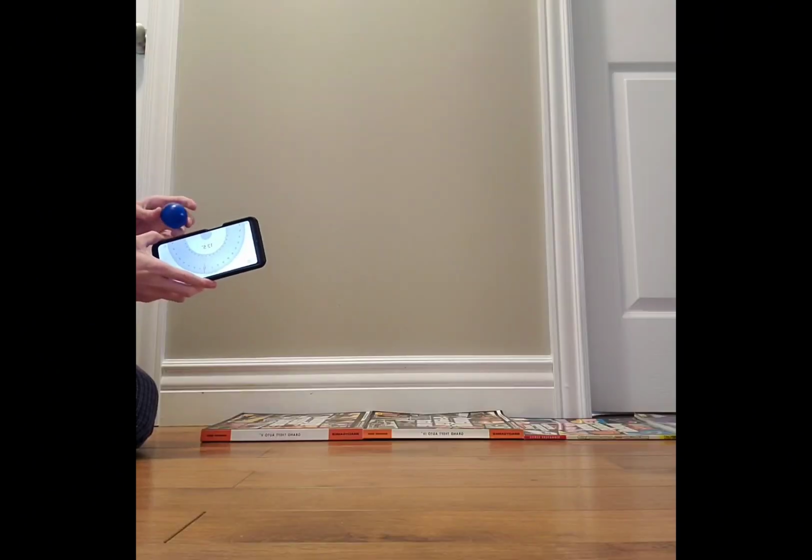Okay, so now I'm going to give a demonstration of an angled projectile and how changing the angle actually affects the range of the projectile. I'm going to take this little plastic ball and launch it up the hallway, measure the angle that I launch it at, and keep everything as consistent as possible, while still estimating, just to give an approximation and show how changing the angle does affect the range.